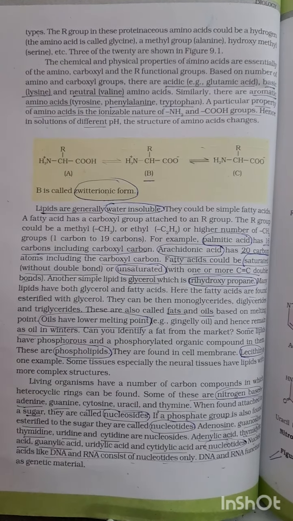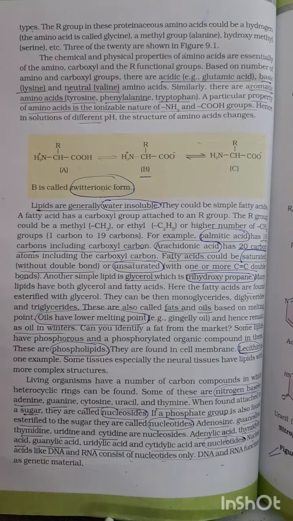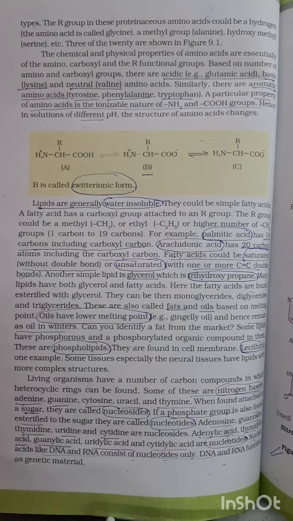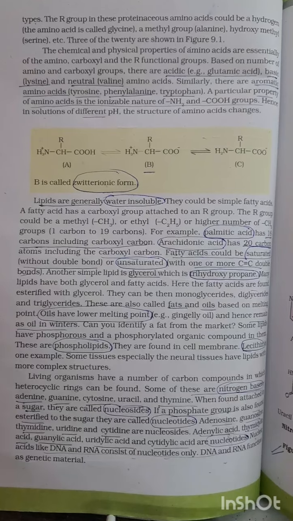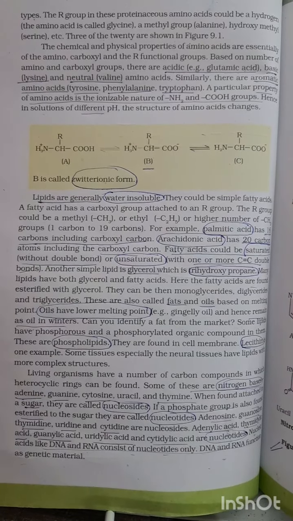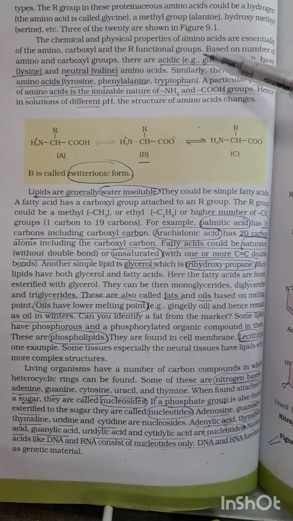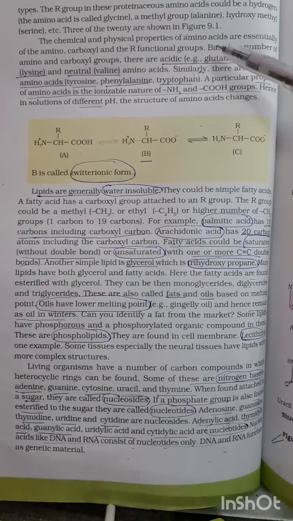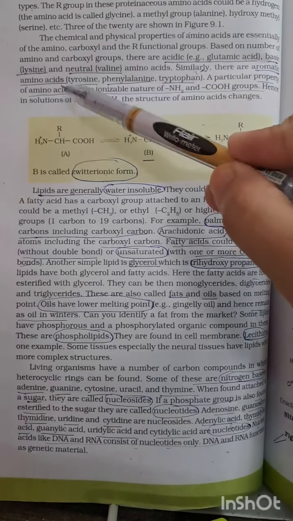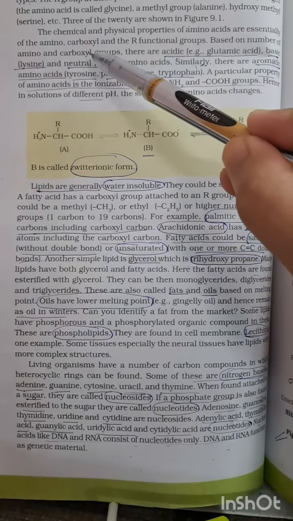Today we are going to continue with the chapter Biomolecules, page number 106, NCERT Biology class 11. Now, starting with a very important MCQ from this page, it is about the amino acids. There are acidic, which is glutamic acid, basic, lysine is a basic amino acid, and valine is the neutral one.